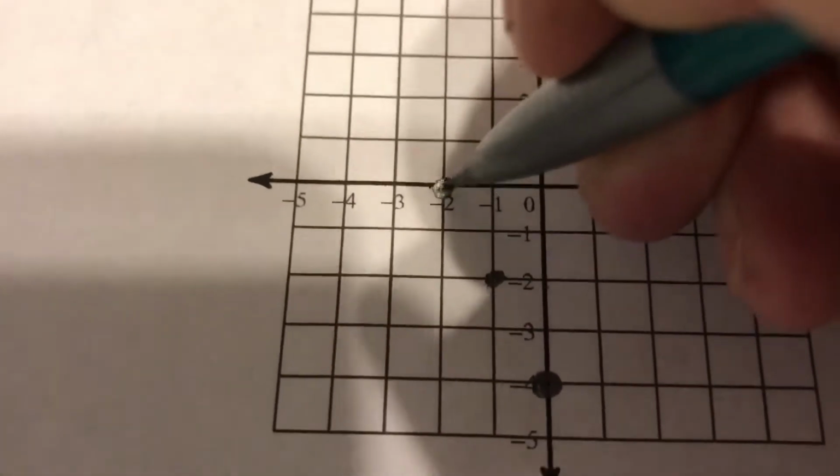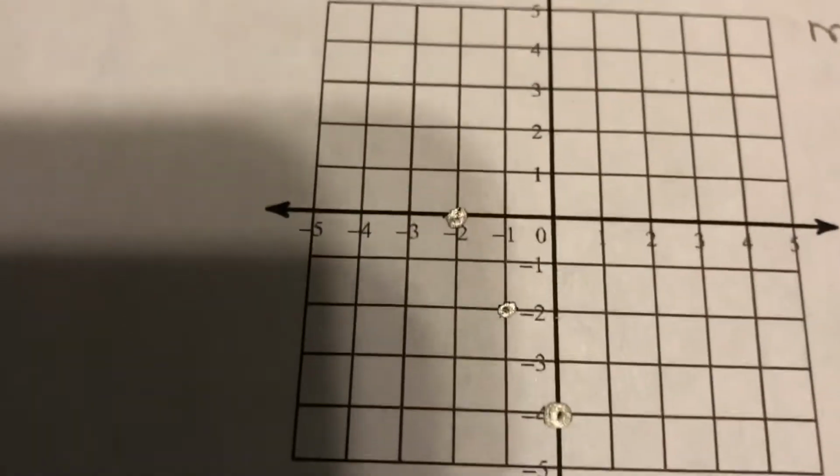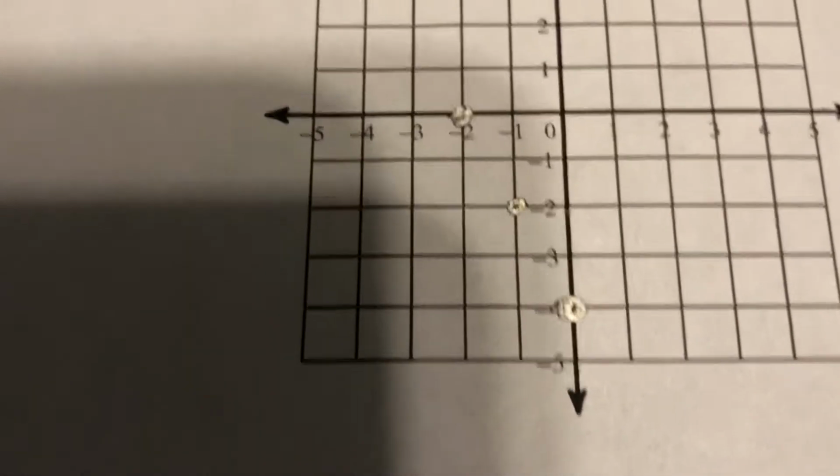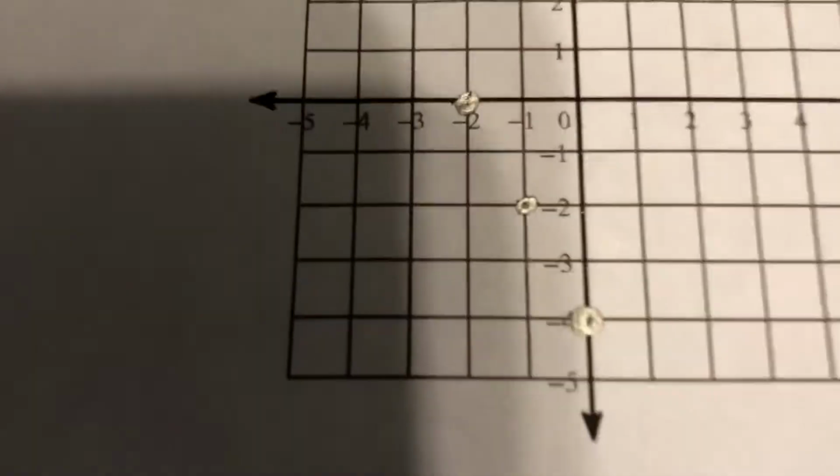And I forgot to grab a ruler, so whenever you don't have a ruler, you do use what you can. So I'm just going to use this little cross that I have right here. So I'm going to put this down and do this for you.